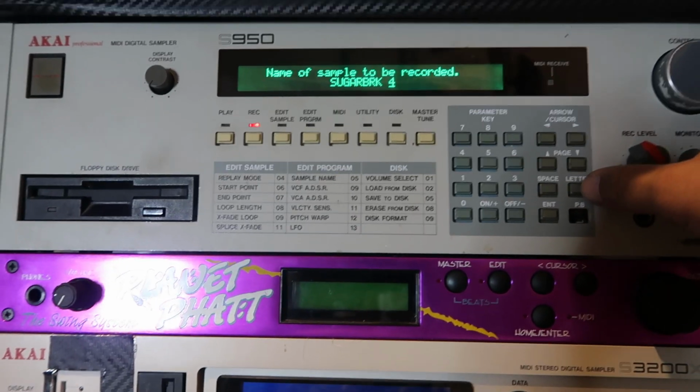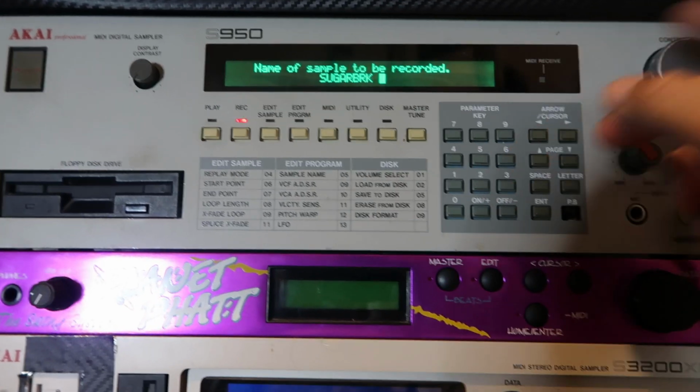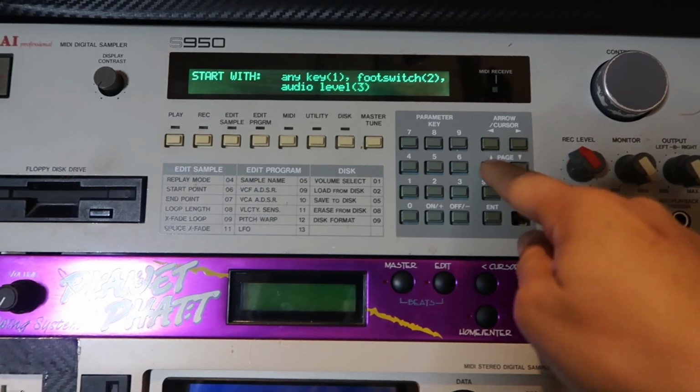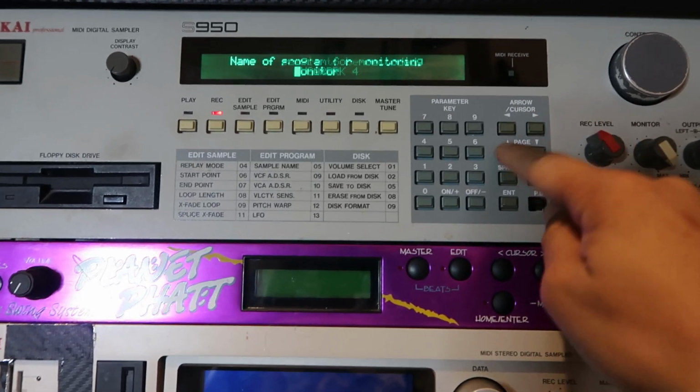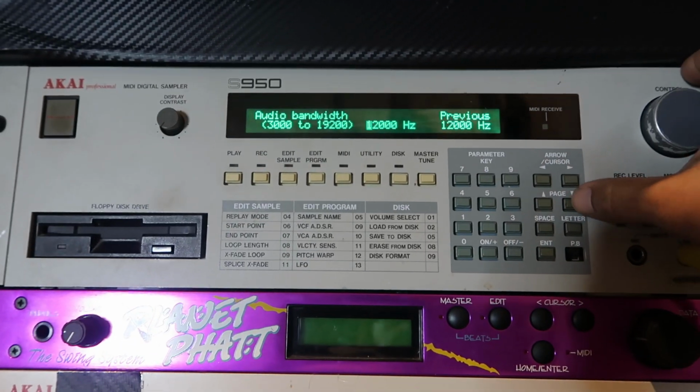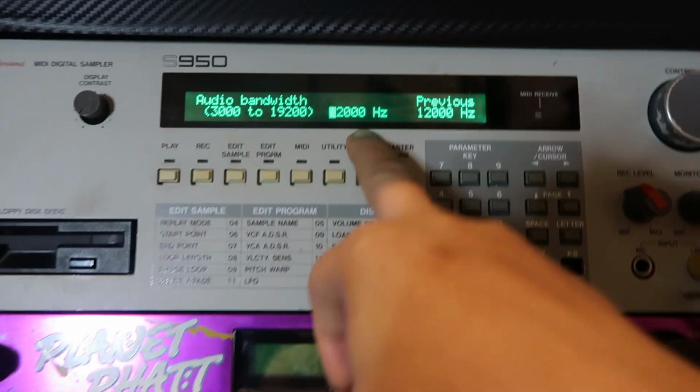If you want to use letters at any time, you can just press that, and that turns letters on and off. These arrows here will scroll down and scroll up. You've got different menus here, as you can see. You've got your audio input, and you've got your sample frequency.